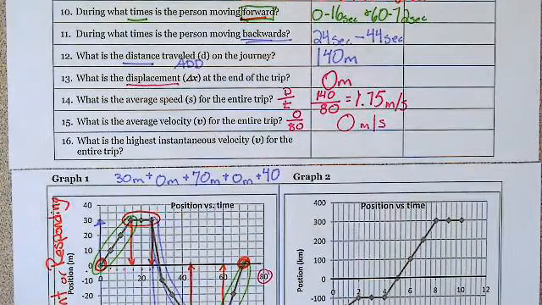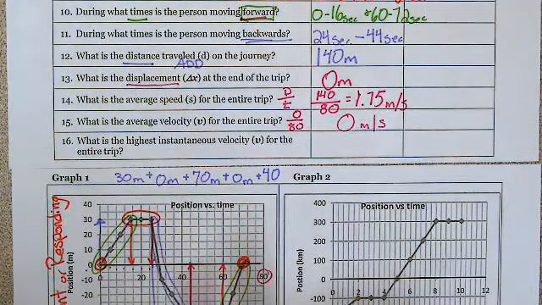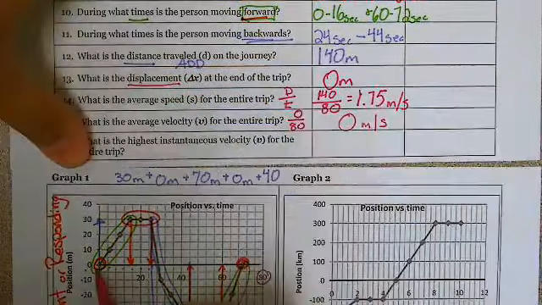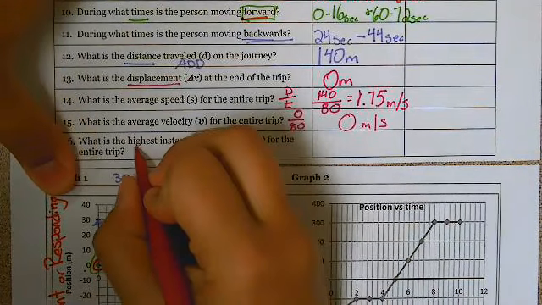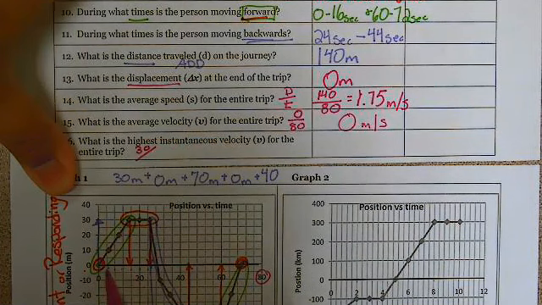Okay, and the last question, what is the highest instantaneous velocity for the entire trip? For this one, we need to calculate the velocity for each segment of our trip. So segment 1 right here, we have distance of 30 divided by time of 16.